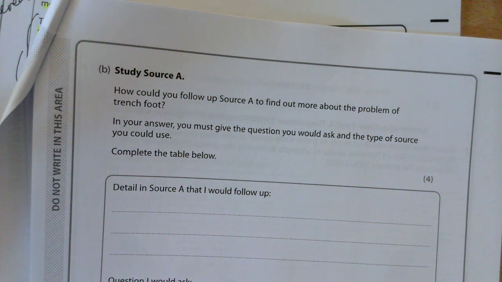Hutchings here. We are in the process of going through paper one. That's Medicine Through Time and the British sector of the Western Front. Hopefully by this point you will have already watched the video for question one, the describe two features question, and question two, the utility question, or 2A, I should say. Today we're going to look at 2B.